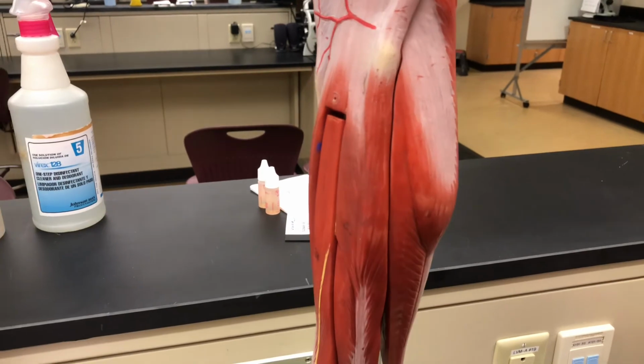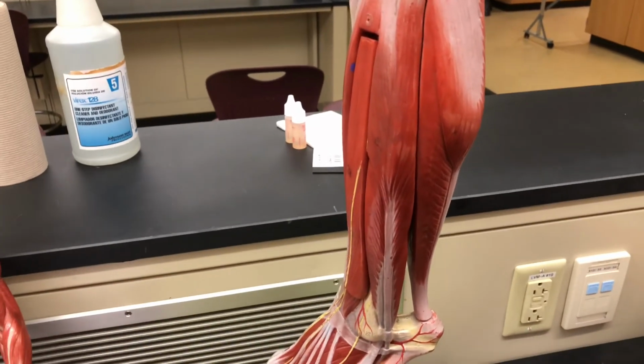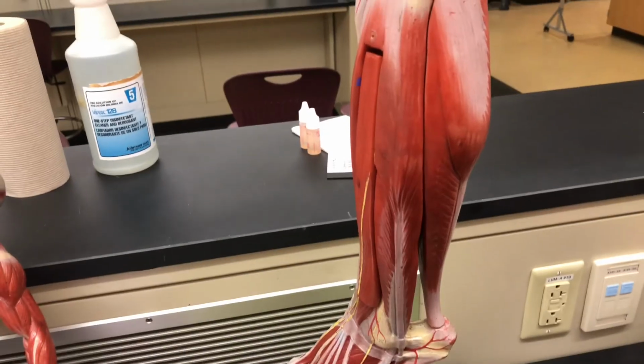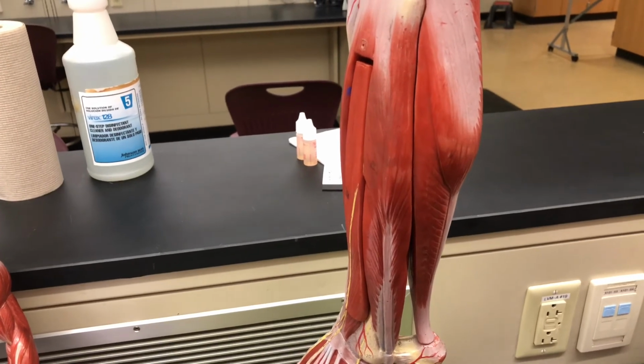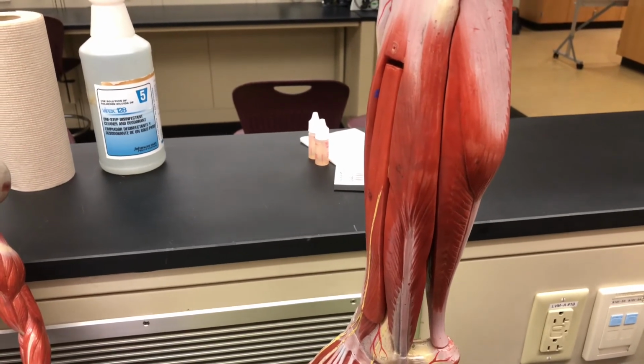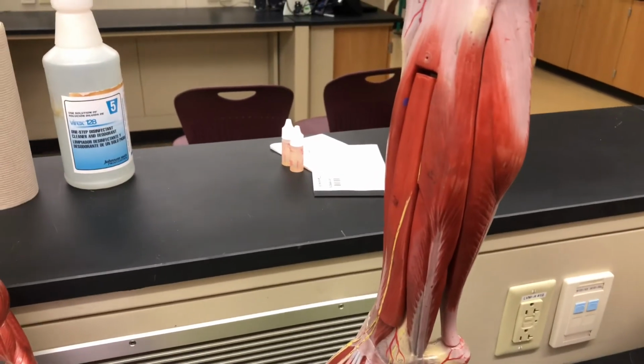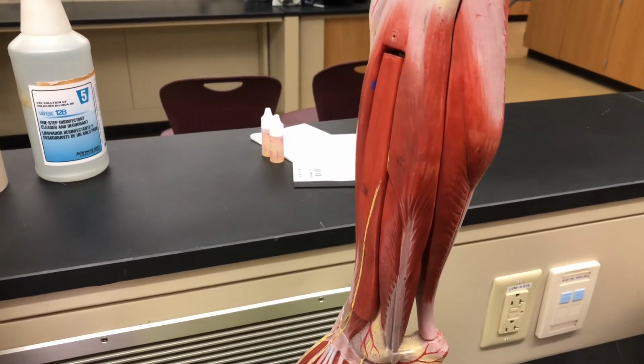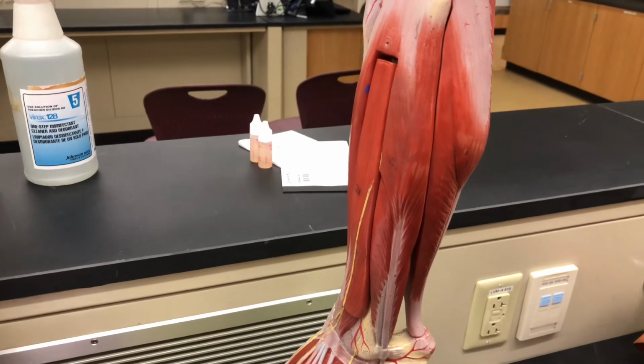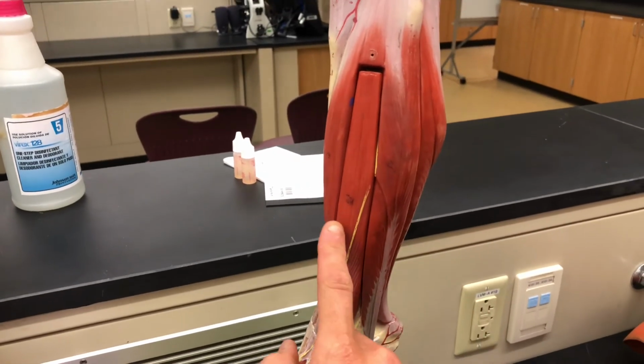Rotating around a little bit more, we can find another couple muscles here. Fibularis or peroneus longus, and then fibularis or peroneus brevis. I like to go with fibularis because it kind of tells you right there, right? It runs along the fibula, the most lateral portion of the leg. So we're just going to go in conjunction.